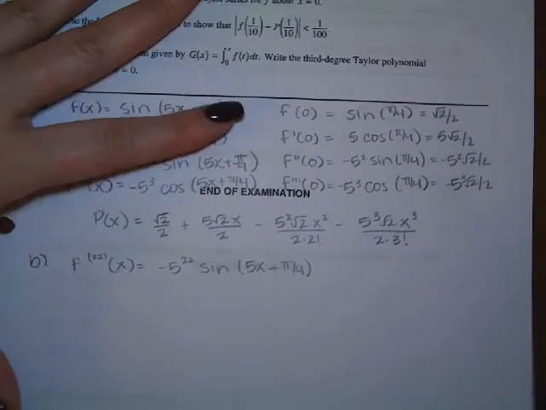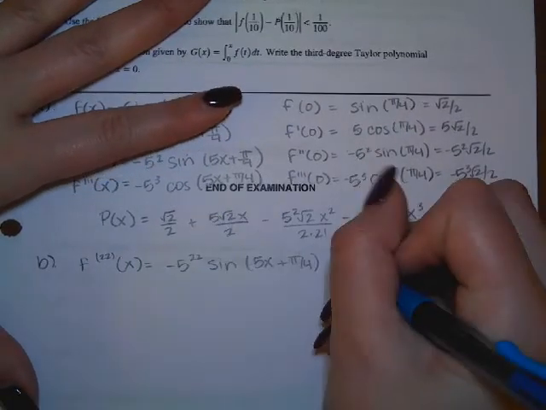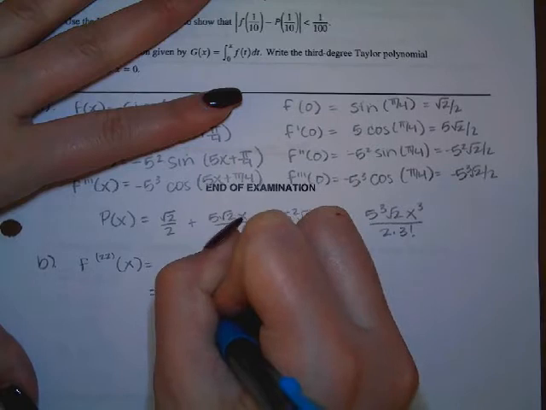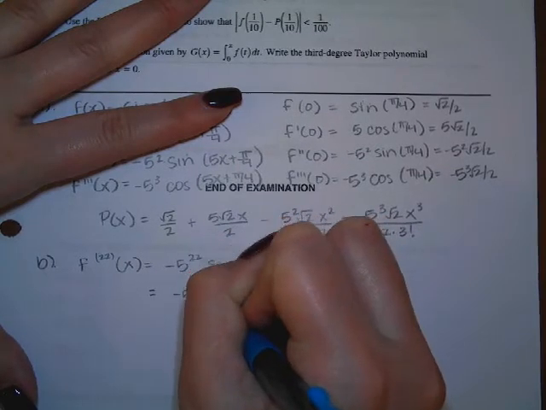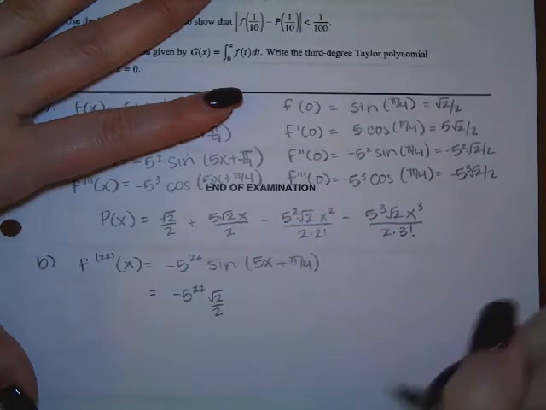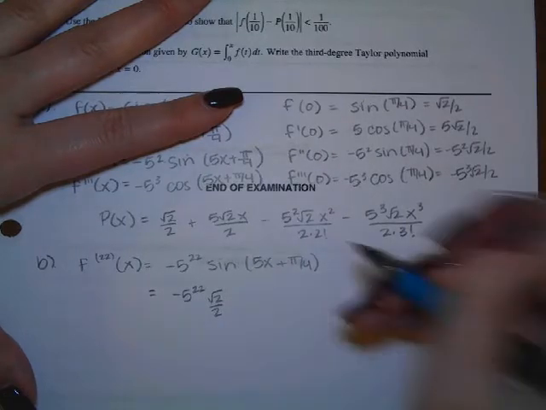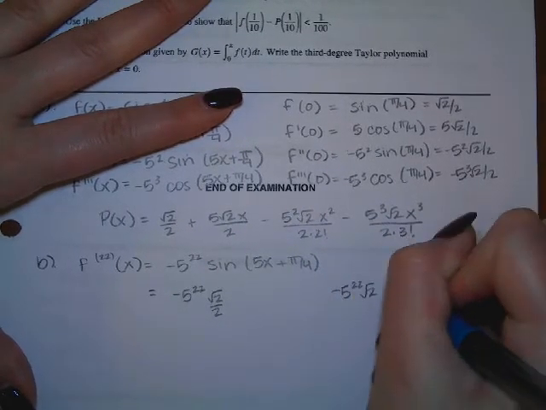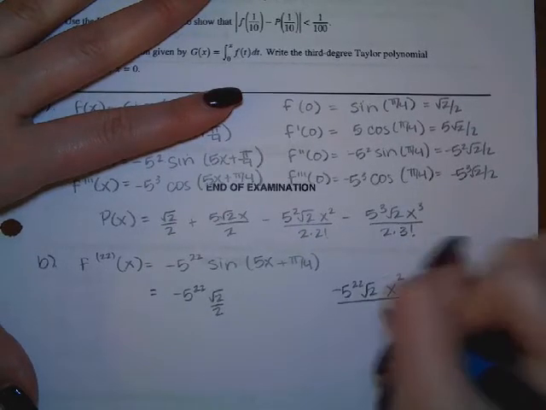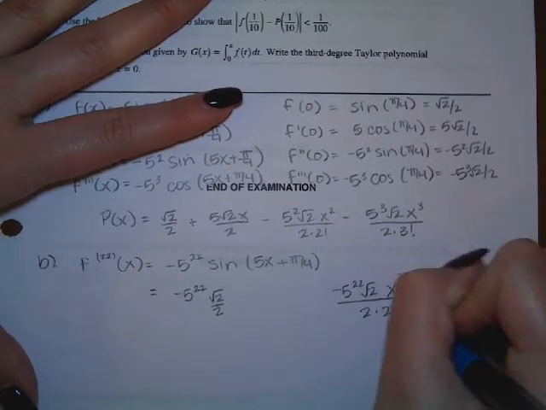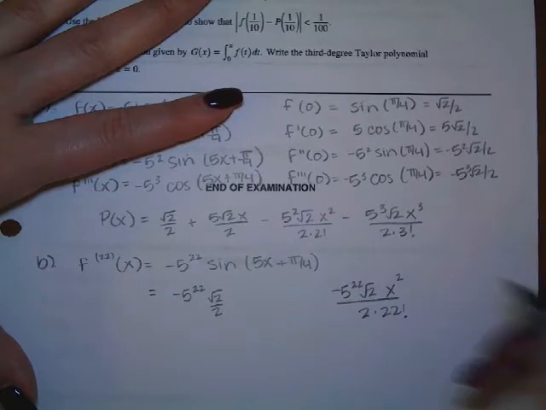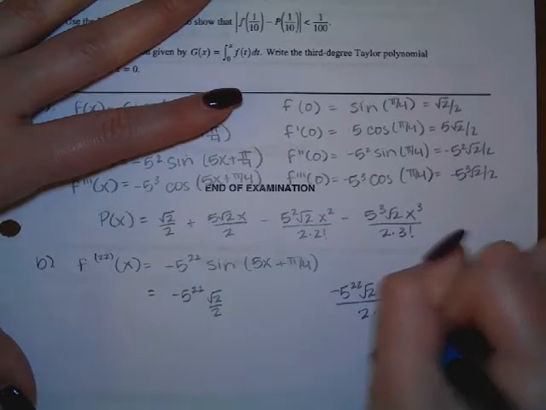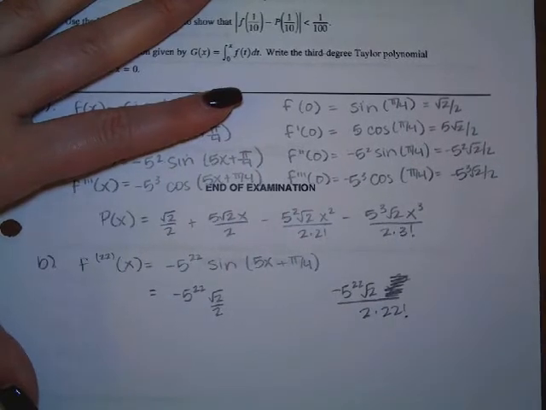Okay. So if we evaluate this at 0, we're going to get negative 5 to the 22nd times root 2 over 2, right? And if we were to put the term together, we would say negative 5 to the 22nd root 2 x to the 22nd over 2 times 22 factorial. If we want the coefficient, we just get rid of the x to the 22nd, and then that's the coefficient.